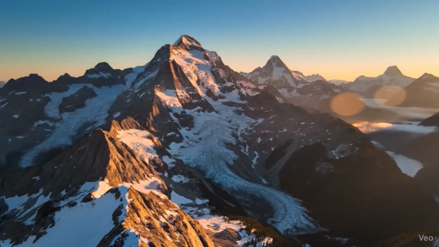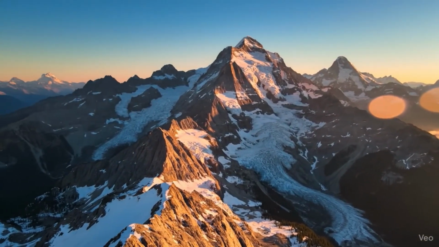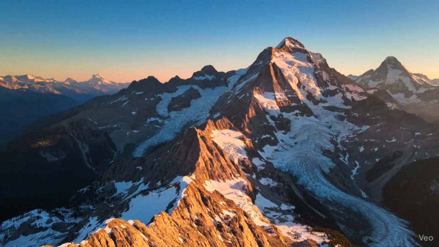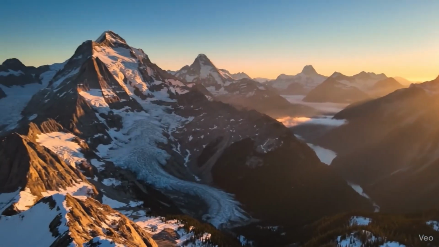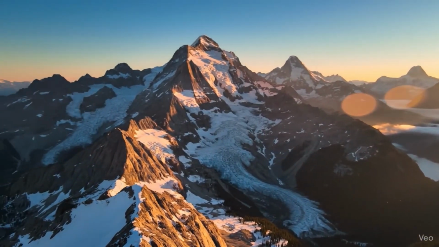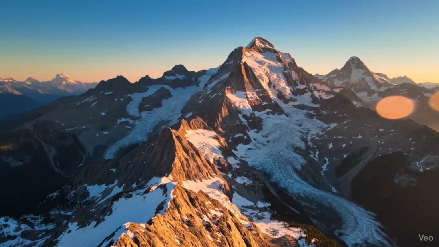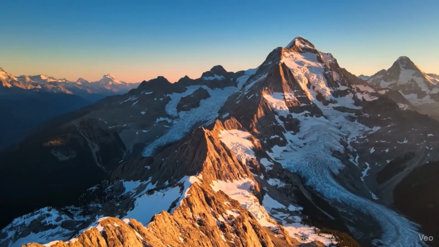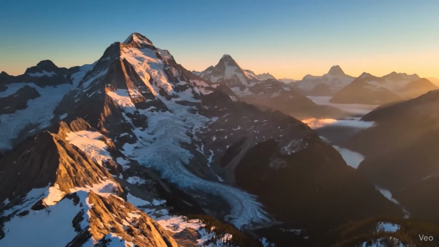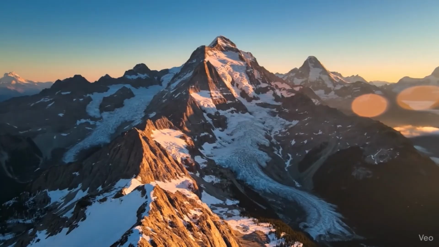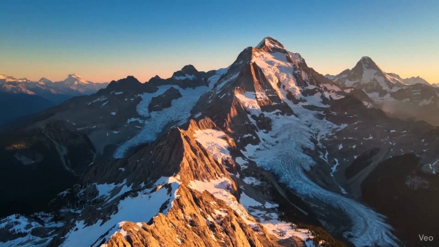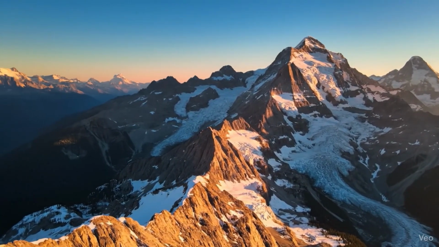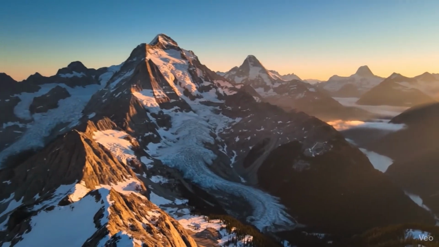This deep root helps the mountain float on the hot, soft rock of the mantle. It creates a balance called isostasy. This means that the mountain is not just sitting on top of the ground but is embedded deep within it. It is anchored securely. This hidden depth is what allows the mountain to carry such immense weight without sinking. It is held up from below just as much as it reaches up from above.